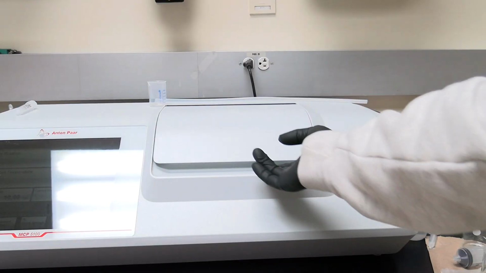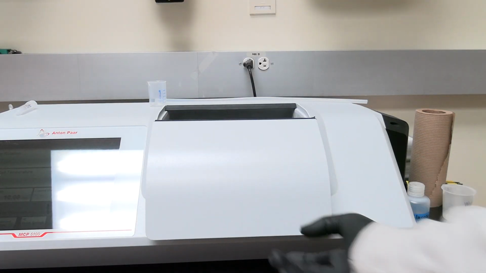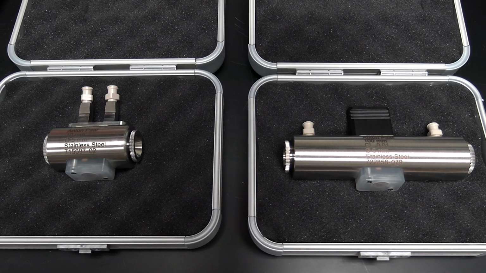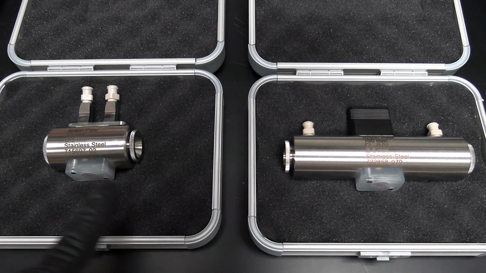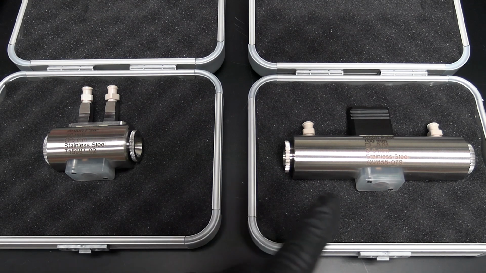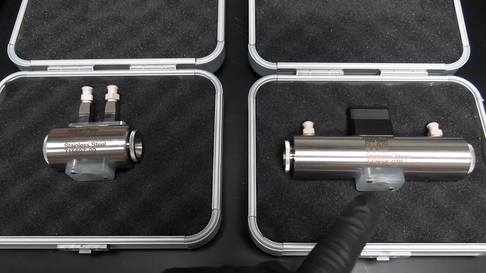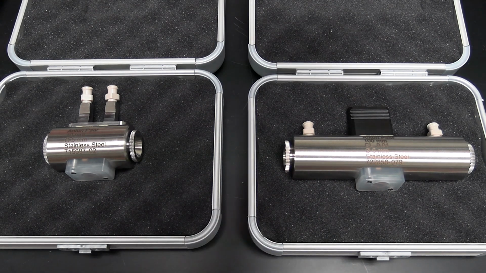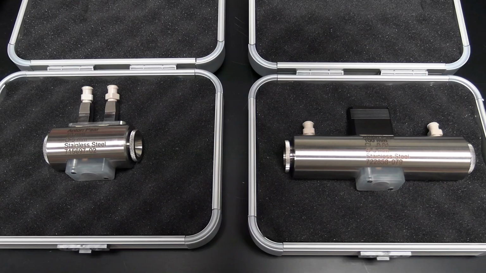Pull the sample compartment door forward to open. Select the desired polarimeter tube. 10 mm tube, has a sample volume of 0.02 milliliters, better for more concentrated samples. 100 mm tube, 2 mm sample volume, better for more dilute samples. Note, do not touch the polarimeter tube windows.